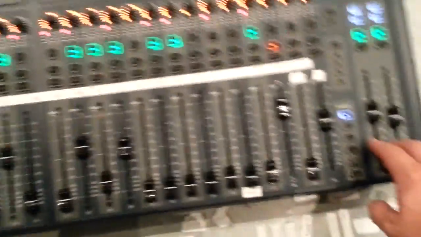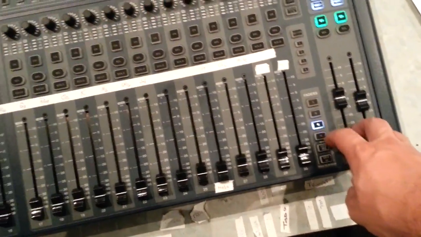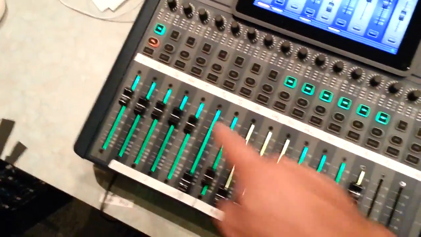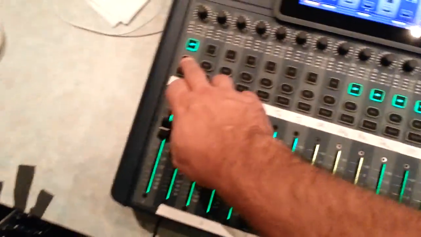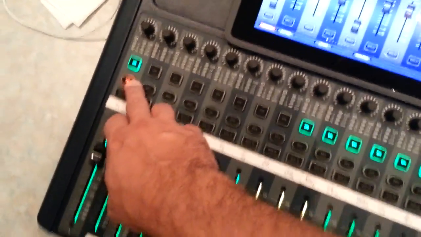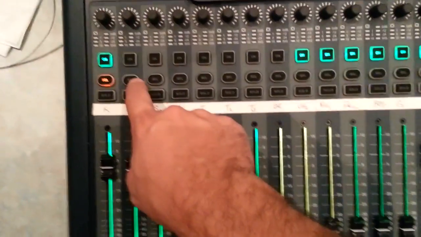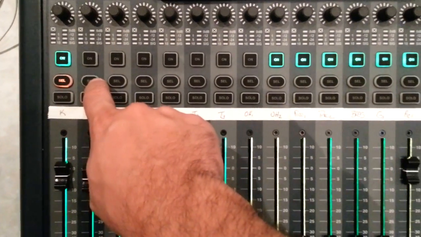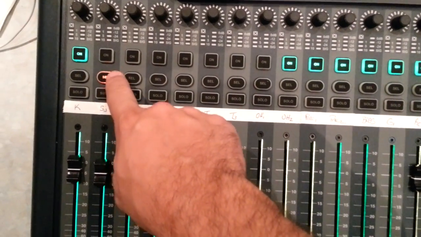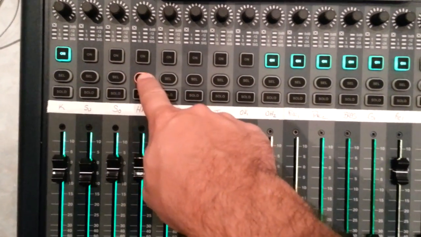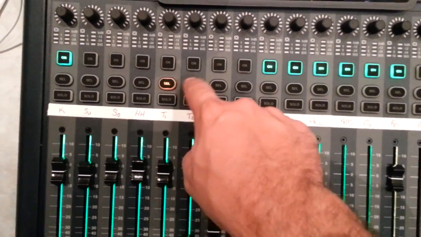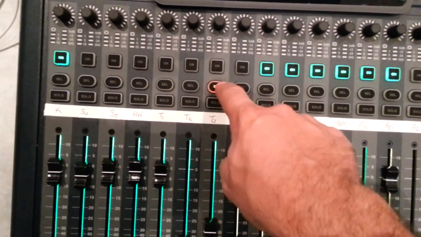So you'll see when you hit bank C that we have all the subgroups right over here. This first one is the subs, so that's feeding our subwoofers, all the low end we could possibly need. The second one right here is drums, and then we have guitars, vocals, keys, horns, and we can keep going down.